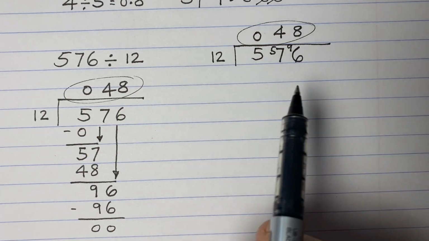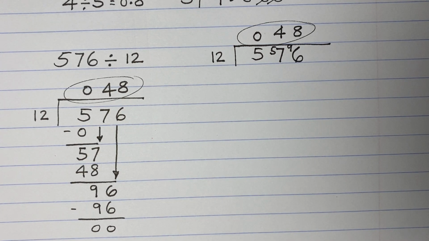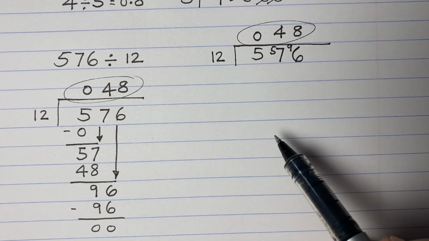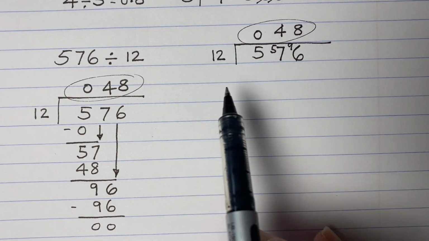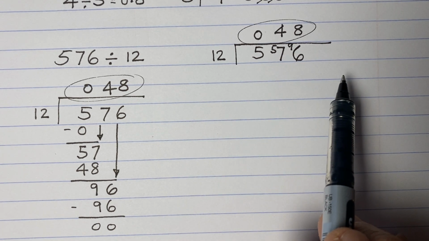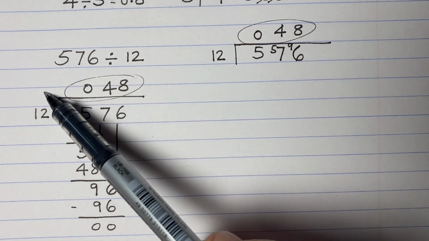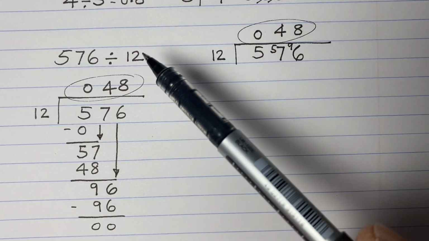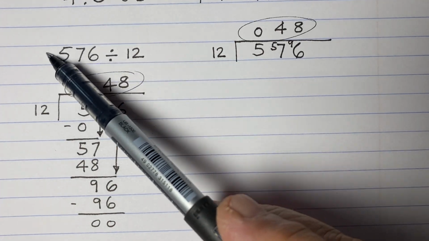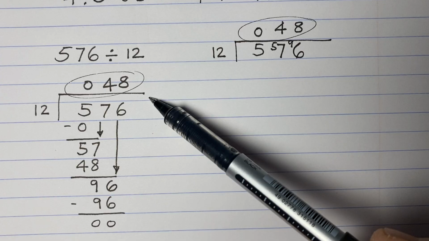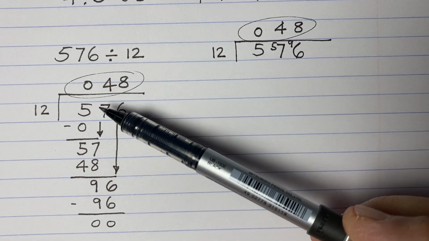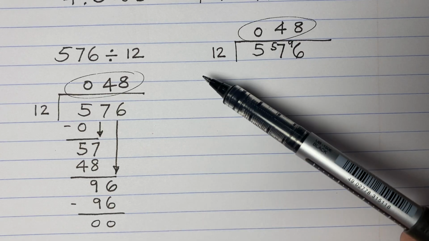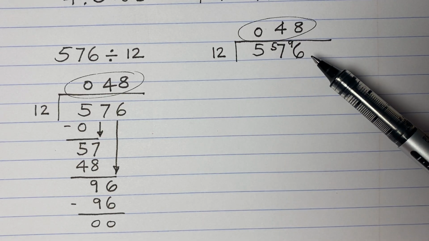This is the method of going horizontally, and this is vertically. I hope you have enjoyed. I hope you understood the method of long division, both going down and going across. I personally think going down is better, because eventually when you do A-level maths and you have to do algebraic long division, this is the method we use. This method cannot work for algebra.